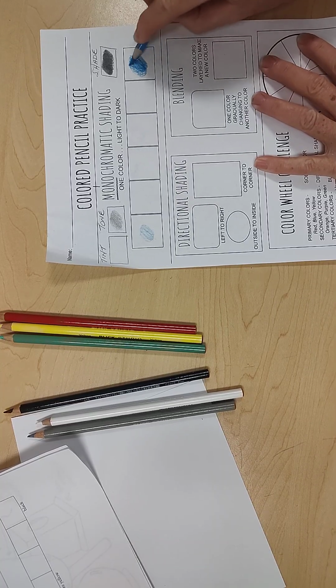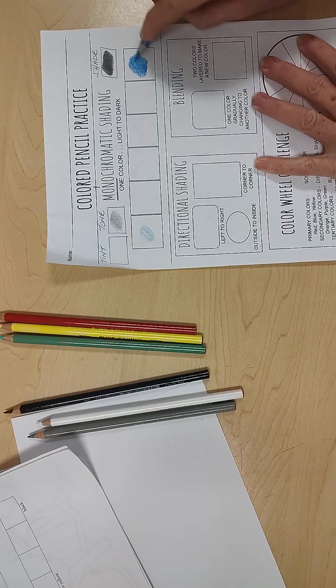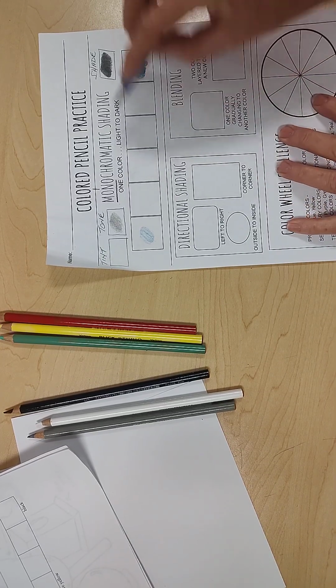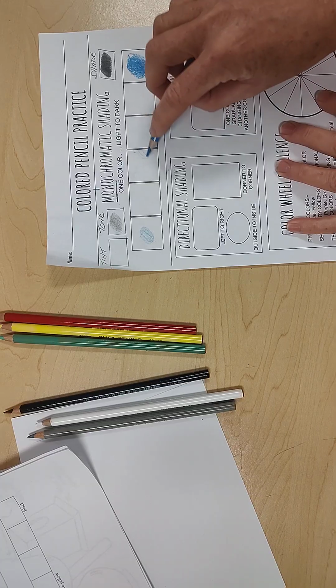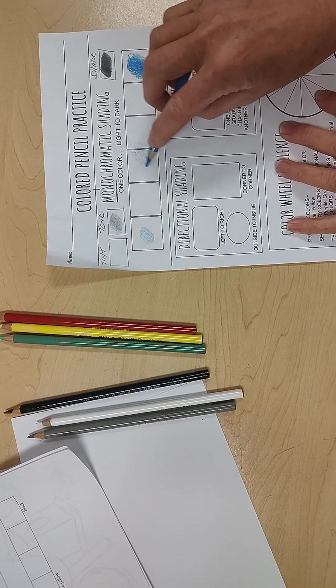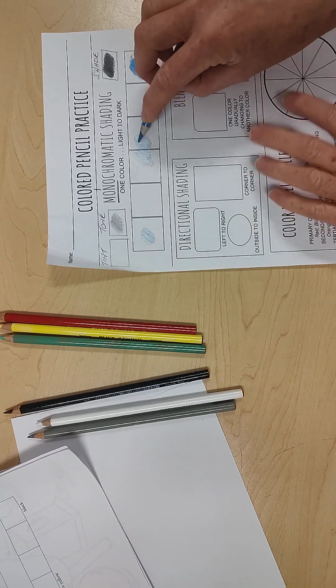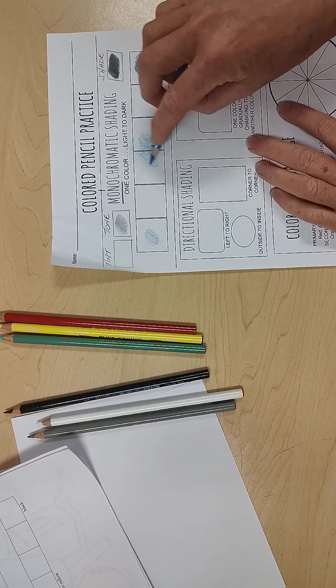And I'm not going to fill in the entire square. We don't need to do that. And in the middle is going to be the middle value. All right, I'm just going to cover both of these squares. I need to go a little bit darker because I want it a little darker there.